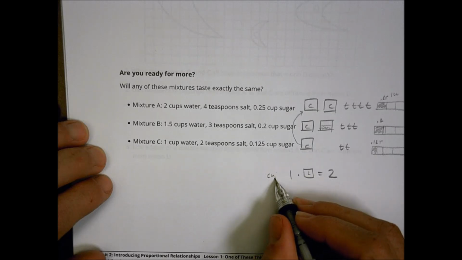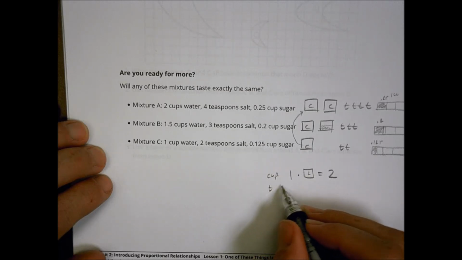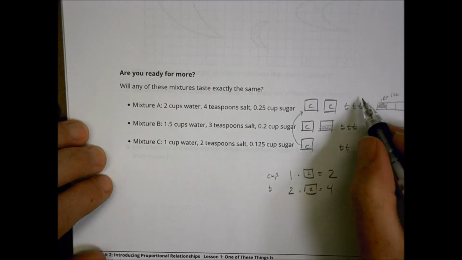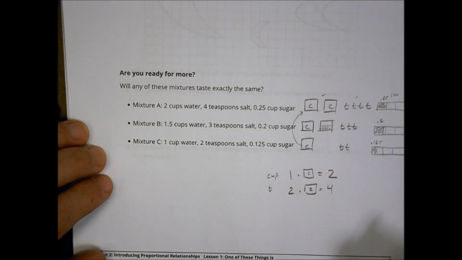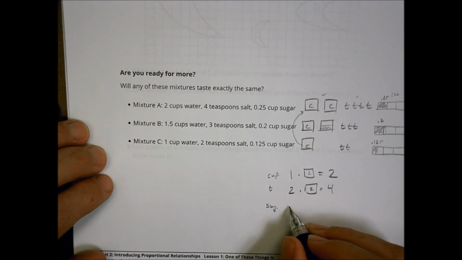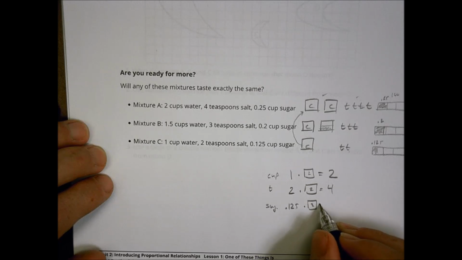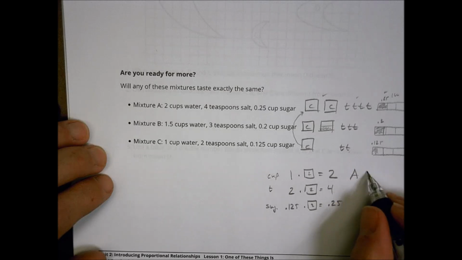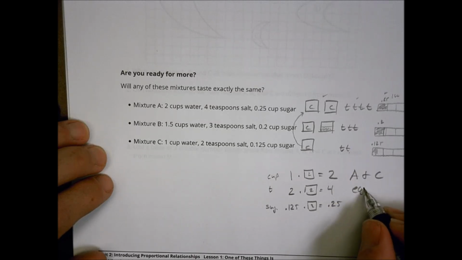Does this work for the teaspoons? Well, let's see. My teaspoon here was a 2. So if I multiply by the 2, well, how many do I end up with? 4. That seems to match. So that's working out well there. I could double check the sugar part, right? So the sugar, I had 0.125. If I multiply that by 2, 0.125 times 2 ends up being 0.25. And so that's a match. So I definitely can say that A and C are equivalent.